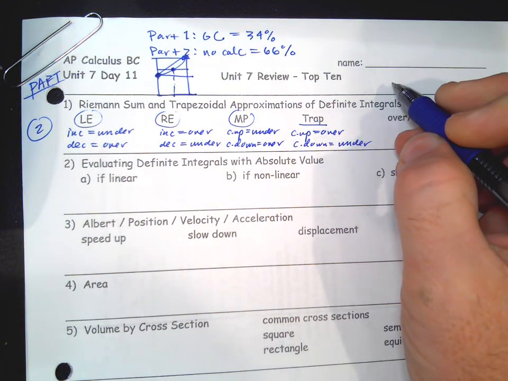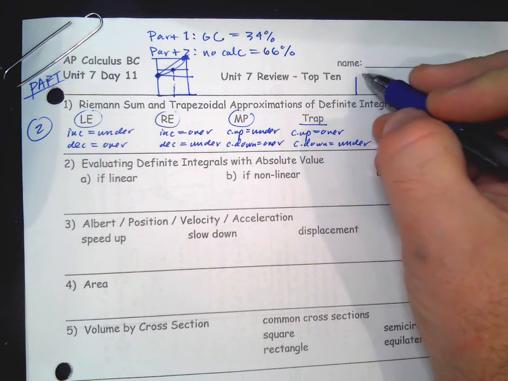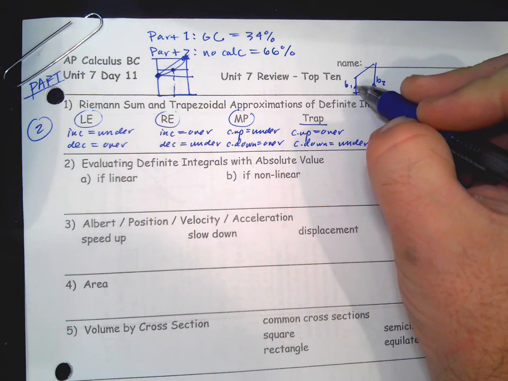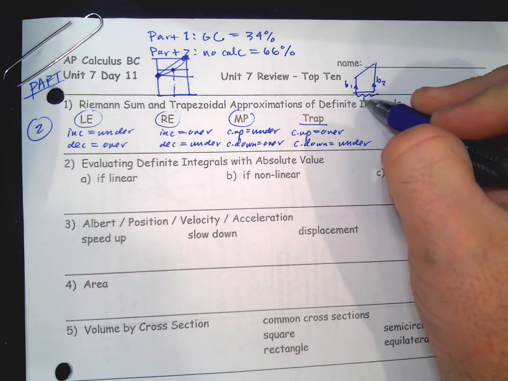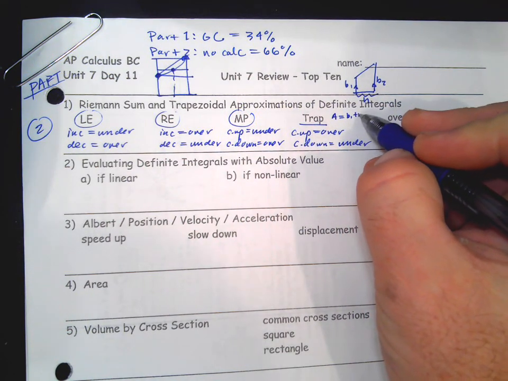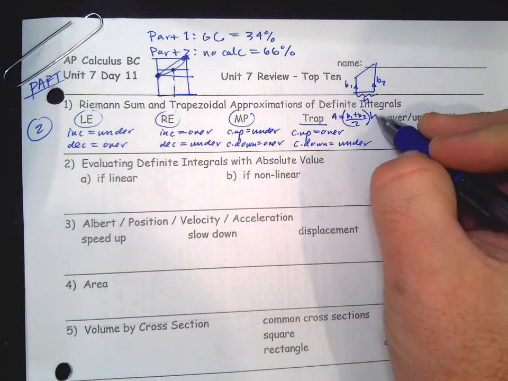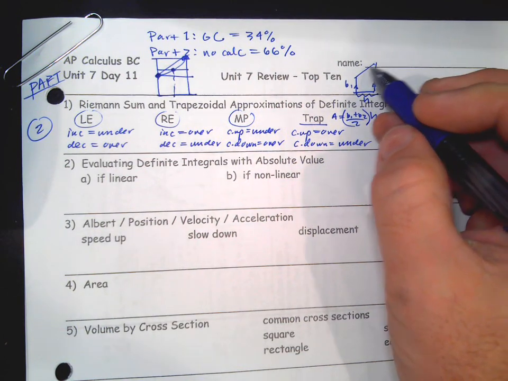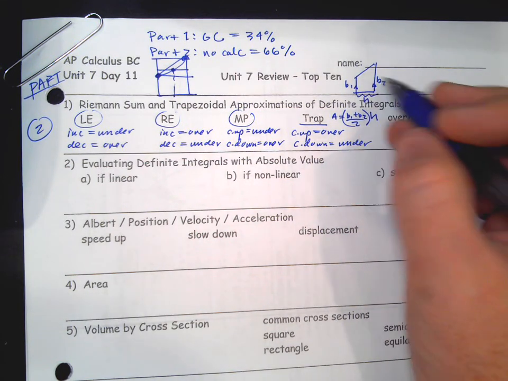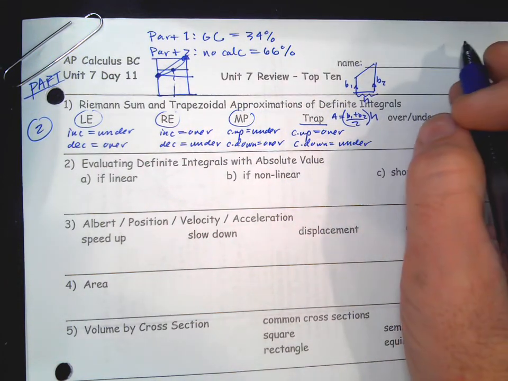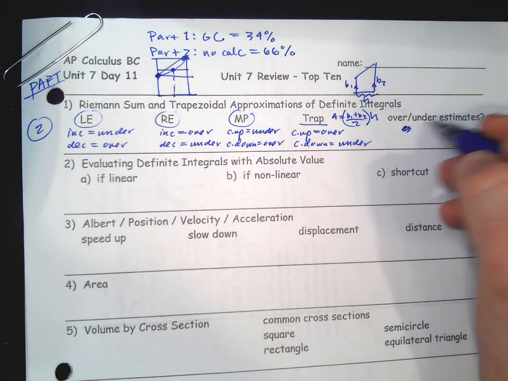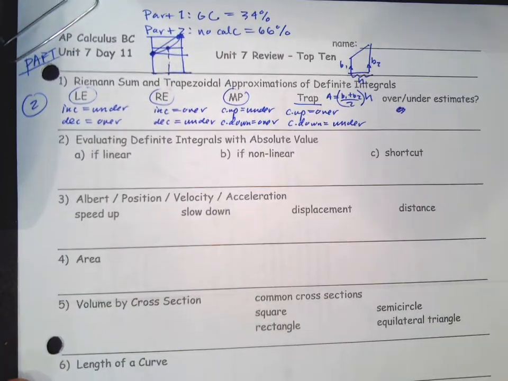Now remember the formula for trapezoids. The trapezoids are usually going to be vertical in nature. There are two bases, parallel to each other, and they're sideways. And then this is the height. The area of a trapezoid is the average of the bases times the height. It's like a rectangle, and I've shown this before where you can move things around and it does become a rectangle. Rectangles are base times height. There are two bases, so you average them times height. Easy to remember. So that's over and under estimates, and that's going to be on part 2.